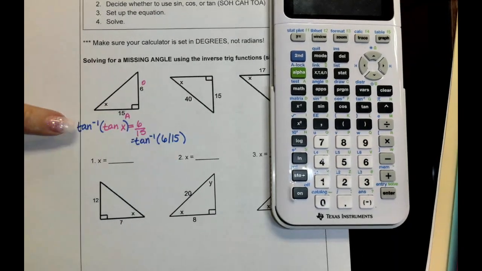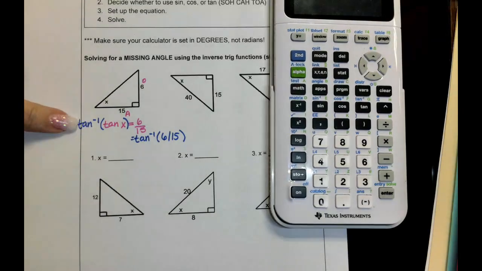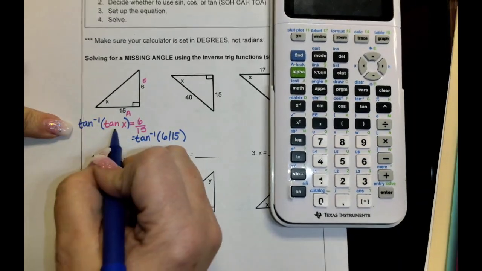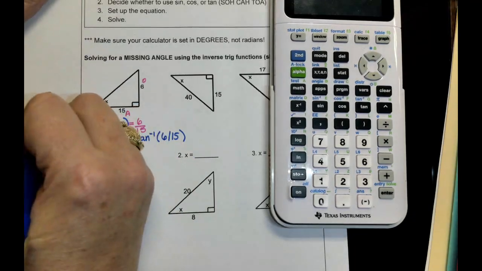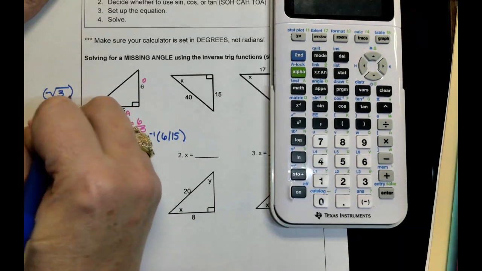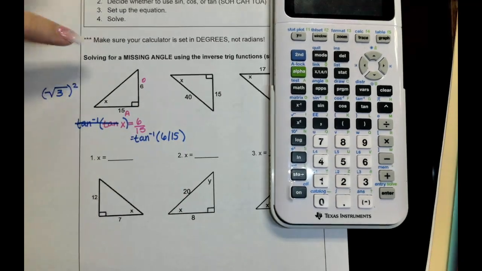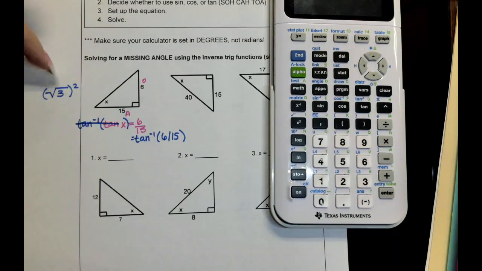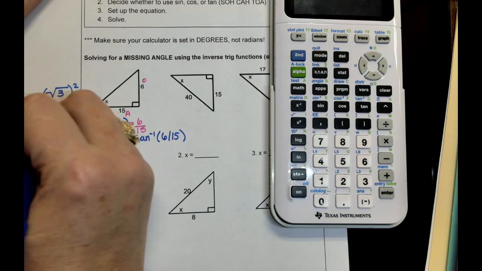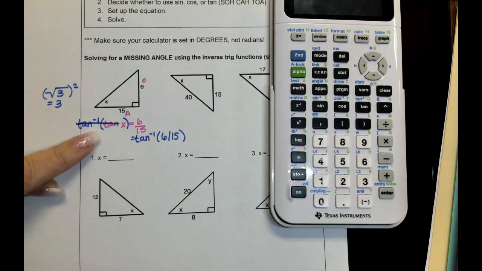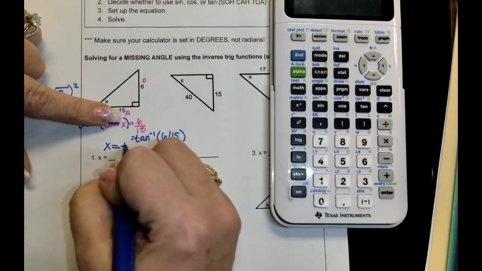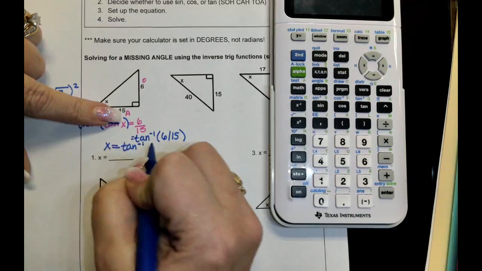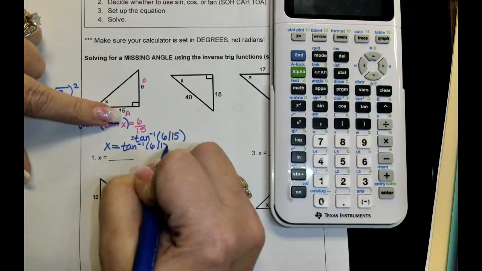Now on this side, here's what happens. The inverse tangent and the tangent end up canceling each other out, kind of like when we talked about what happens when you square the square root of 3. The square and the square root cancel each other out, and you're left with just 3. Same thing. The inverse tangent cancels the tangent and leaves you with x is equal to the inverse tangent of 6 over 15.